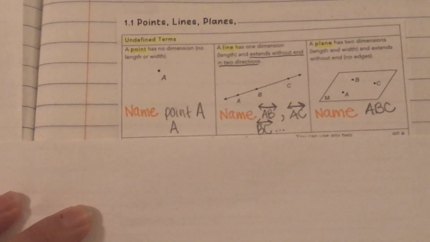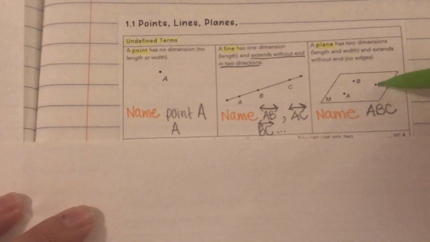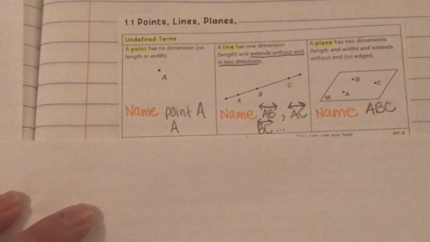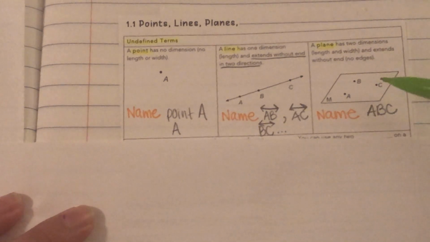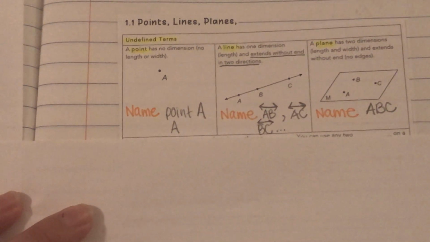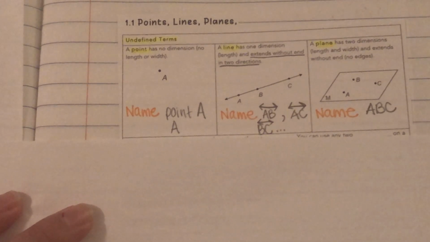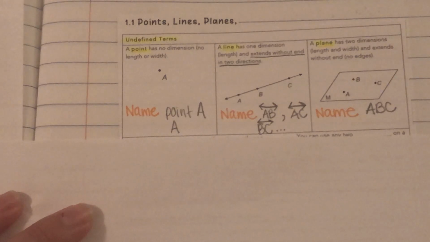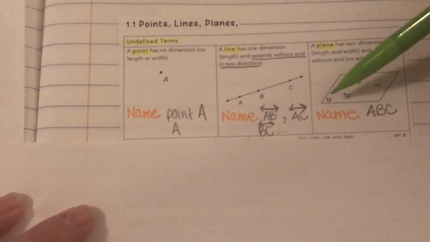The three points have to create a triangle for you to connect them together. Okay, they have to create a triangle. They cannot create a straight line. They could not look like this. They have to create a triangle for you to use them to name the plane. You can put them in any order. I just like alphabetical, but I could have called it BAC. I could have called it CAB, BCA. It doesn't matter the order. They're all correct.